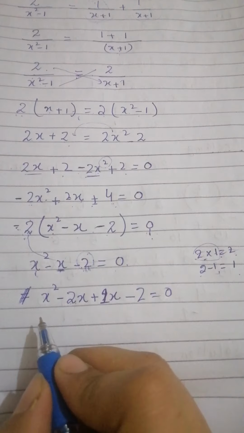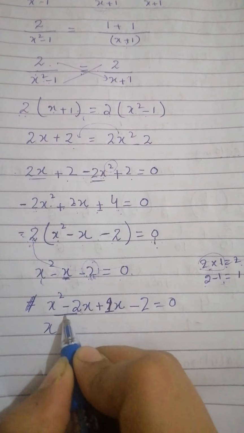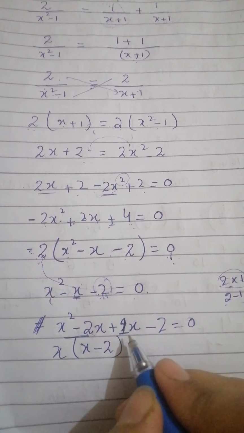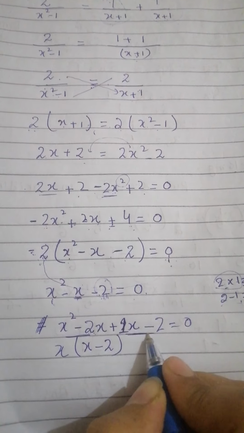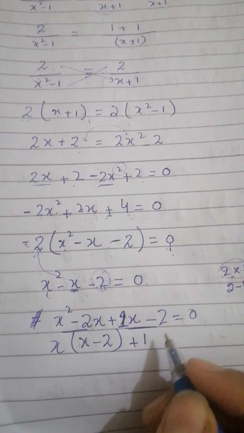So now you can see that x square minus 2x, what is common in these two terms? Common is x minus 2. Then what is the common of the next two terms? Plus 1.